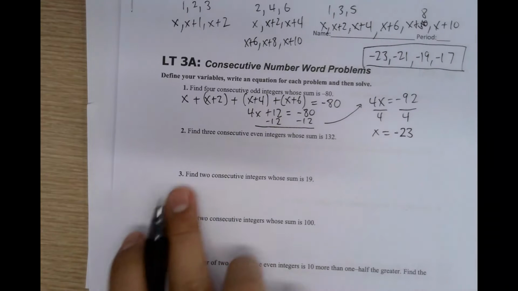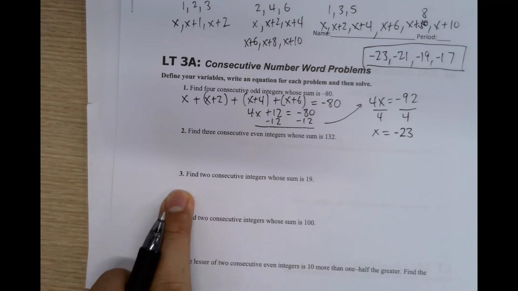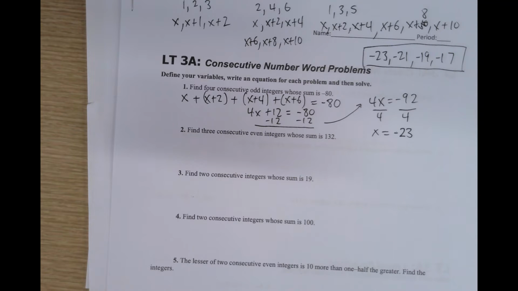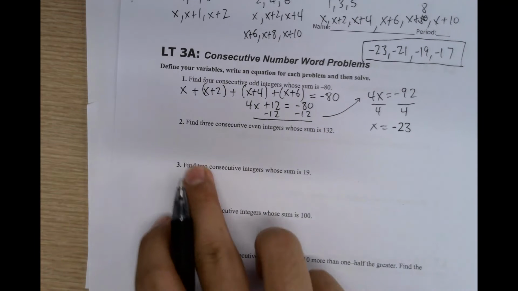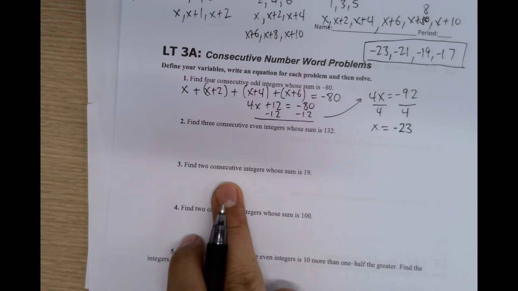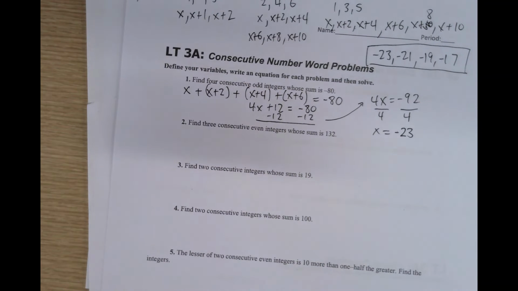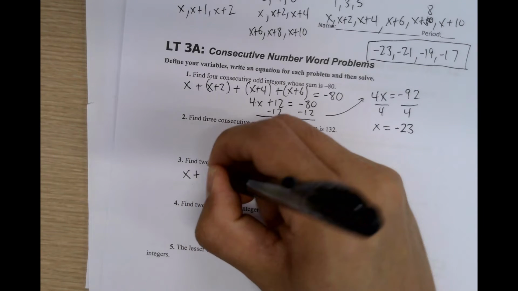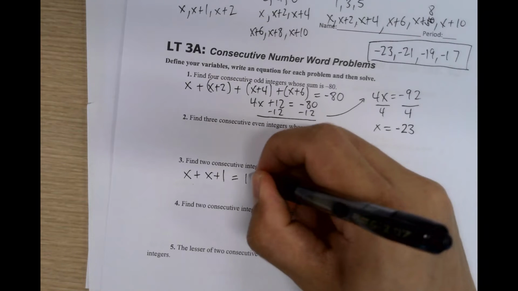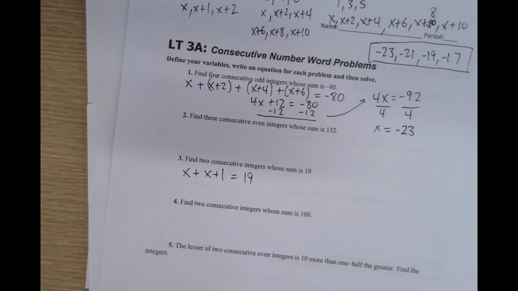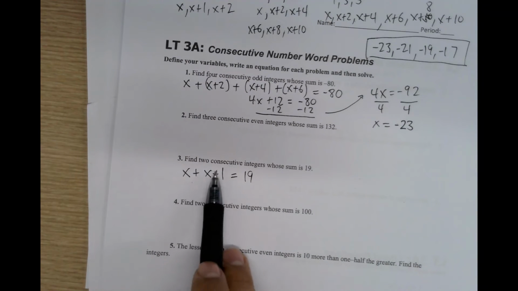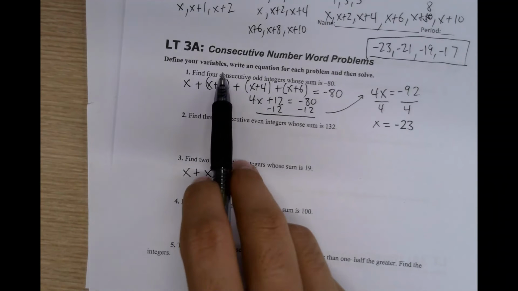So this one, I'm going to skip to number 3. Number 3 says find 2 consecutive integers whose sum is 19. The difference between 3 and 1 is that number 3 is just consecutive. It doesn't have odd or even. So this would be x plus x plus 1 is equal to 19. The difference between number 1 and number 3 is it asks us for 2 consecutive integers, but not consecutive odd integers.